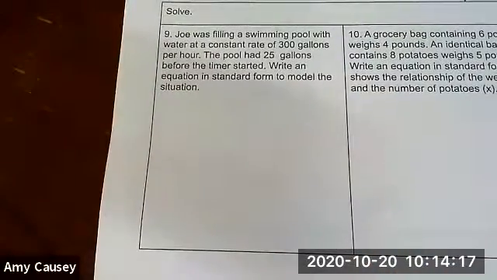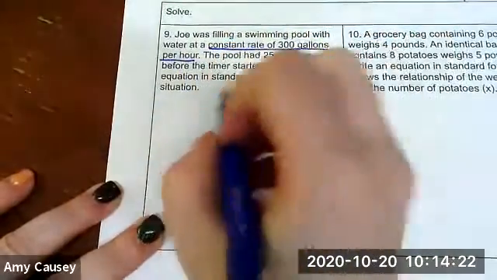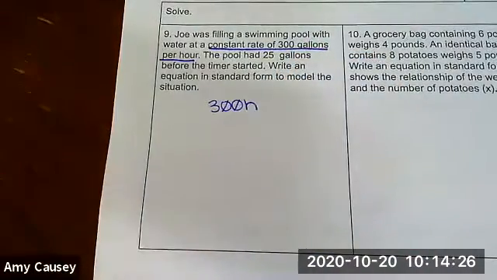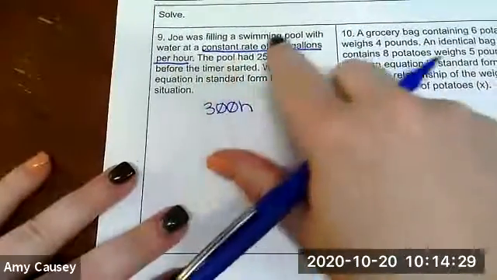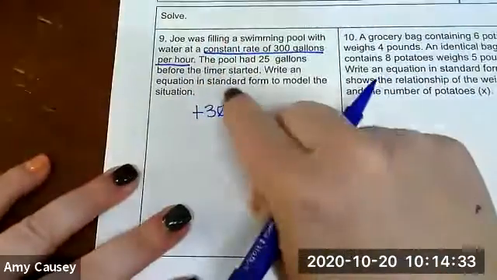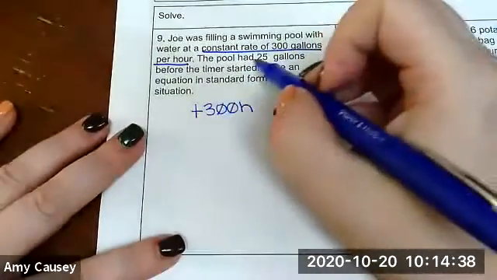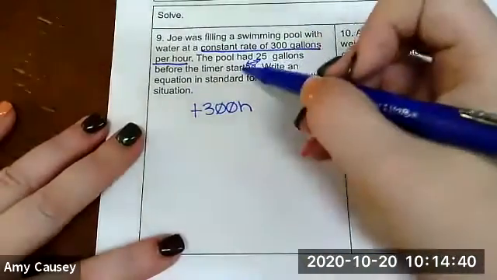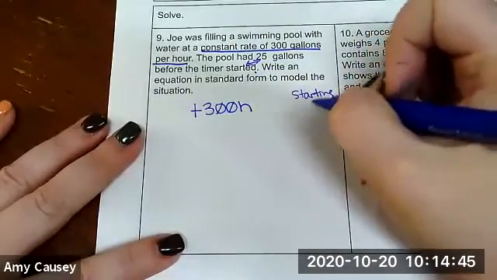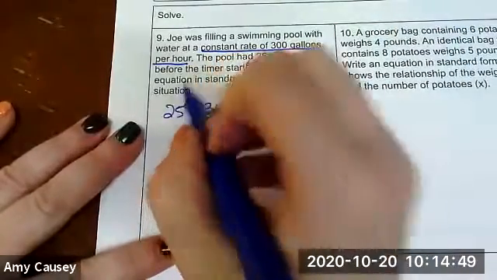Joe was filling a swimming pool with water at a constant rate of 300 gallons per hour. So right away, I know that this is 300 gallons per hour. And he's filling it. So he's going up by that much. The pool had 25 gallons before it started. Well, the starting point of anything is also known as the y-intercept. So I'm going to put that here.